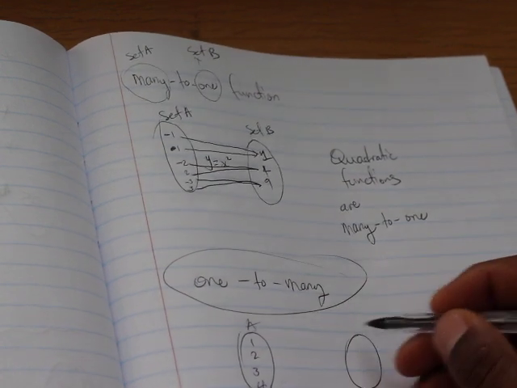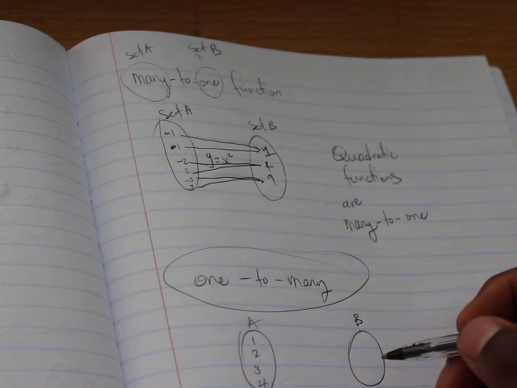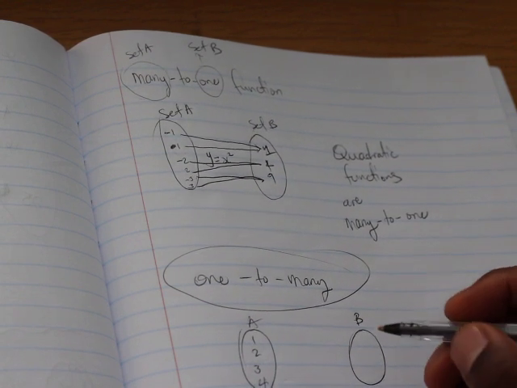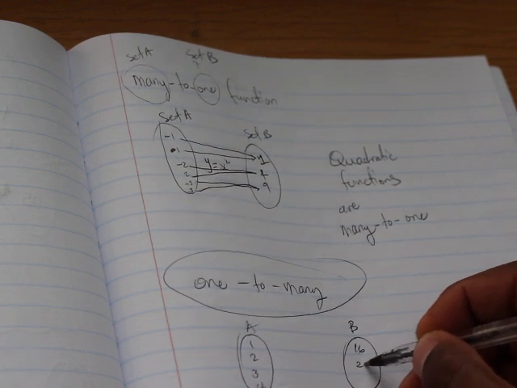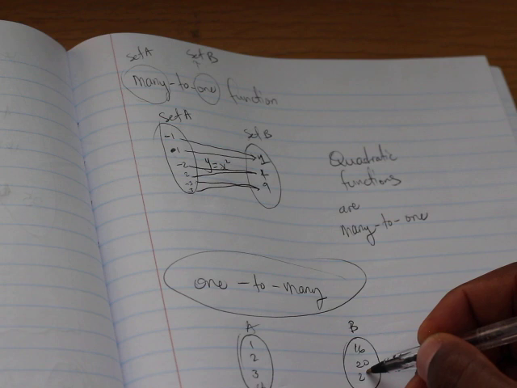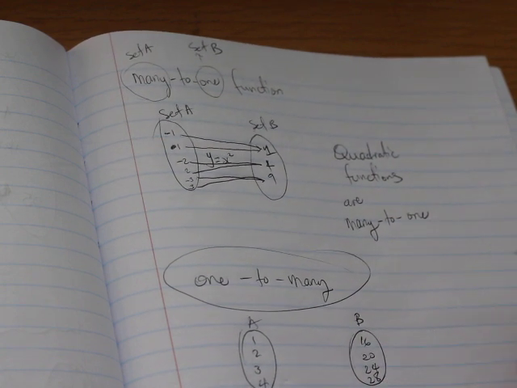So this is A, this is B. Let's say maybe we've got 16 here, we've got 20, 24, we've got 28.